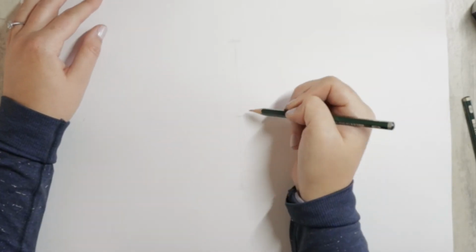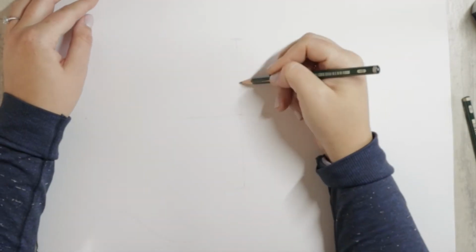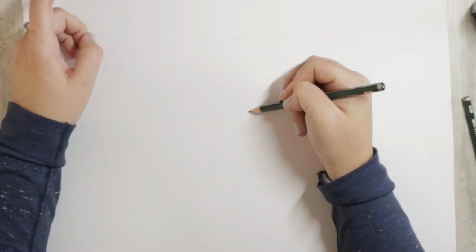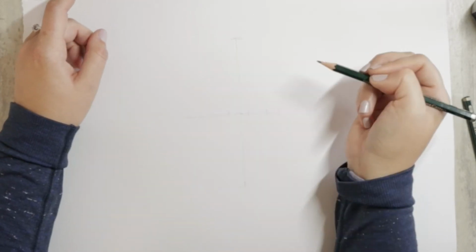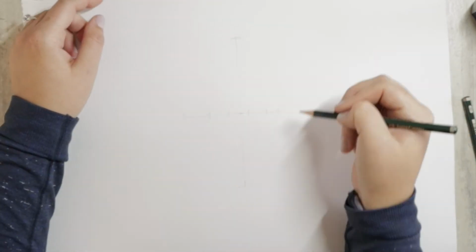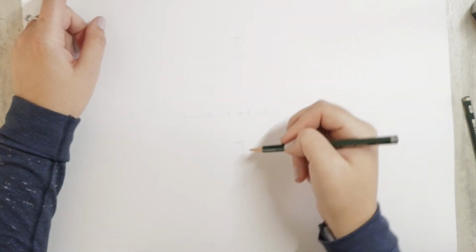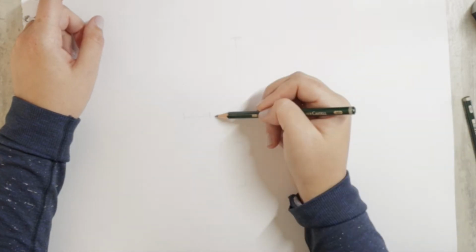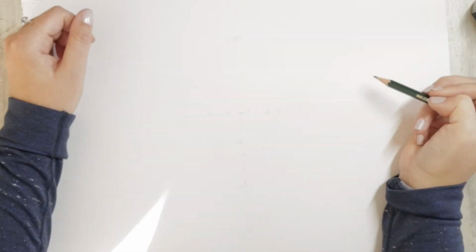Now, let's apply this to the page. The key here is to be as accurate as possible. You are just so accurate on your computer, so translate that accuracy onto the page. Take your time and you will be surprised with how accurate you can make a portrait through using this simple system of lines.